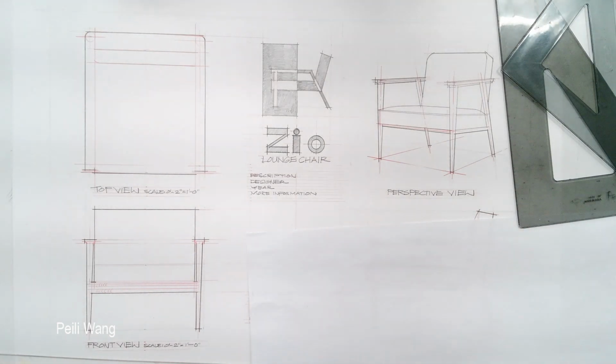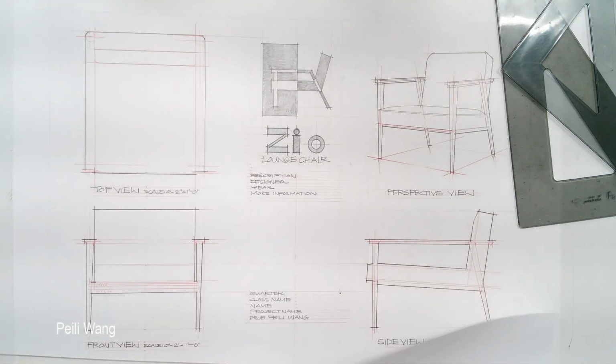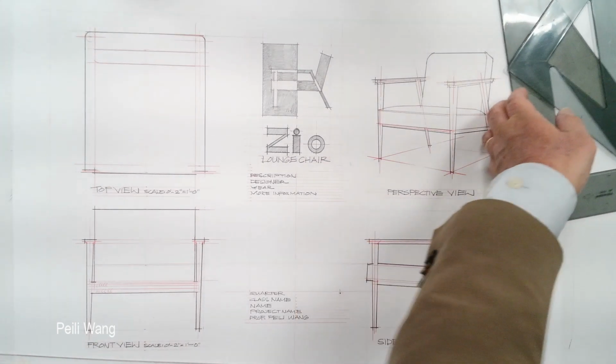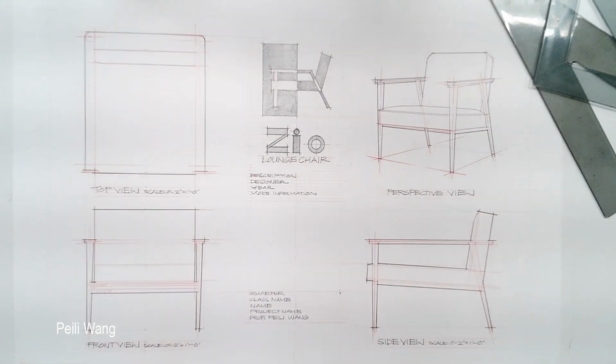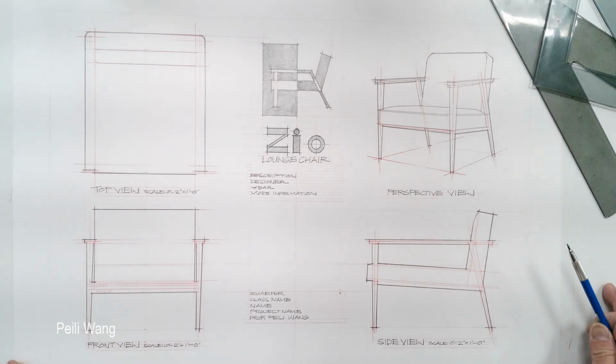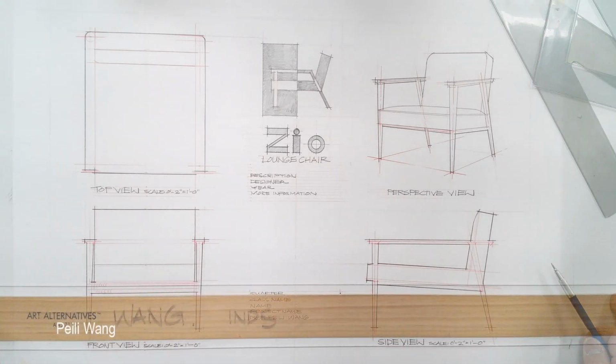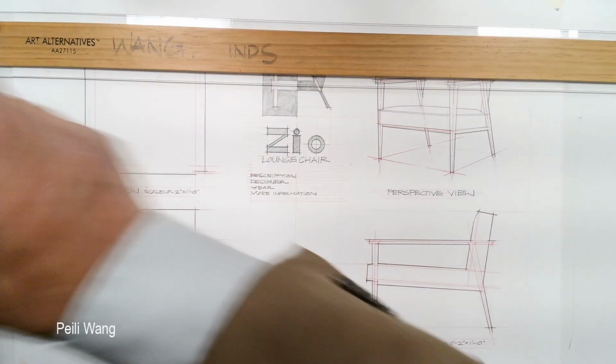Typical. Okay, no scale for perspective view. So pretty much overall, if you need to add detail, absolutely you can go ahead and add the details. But for overall, I finished this one.